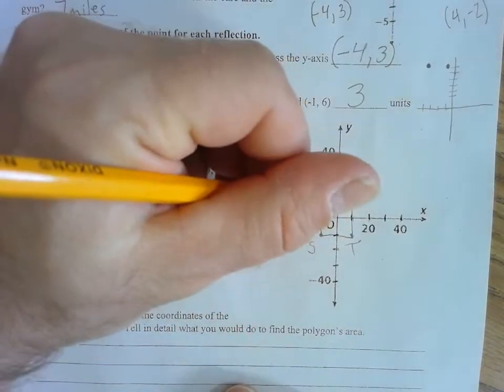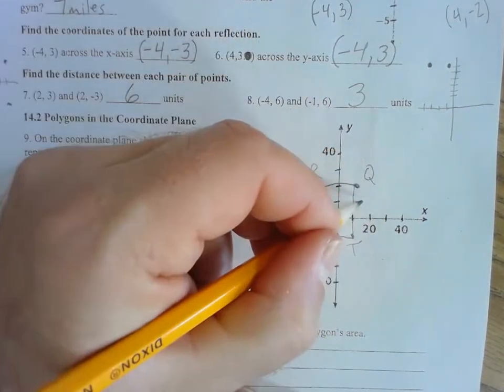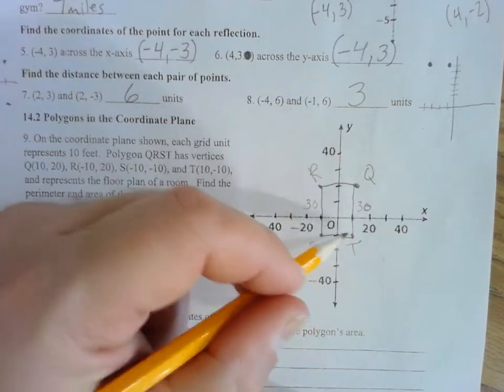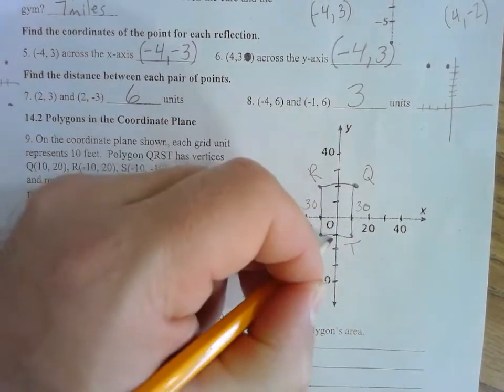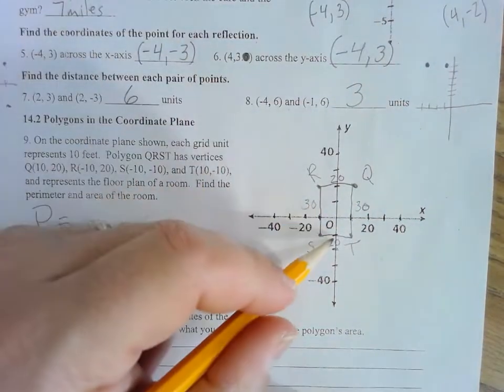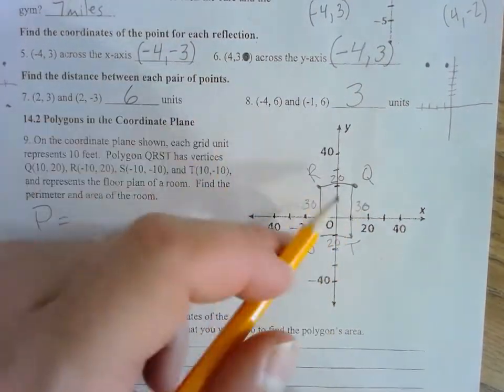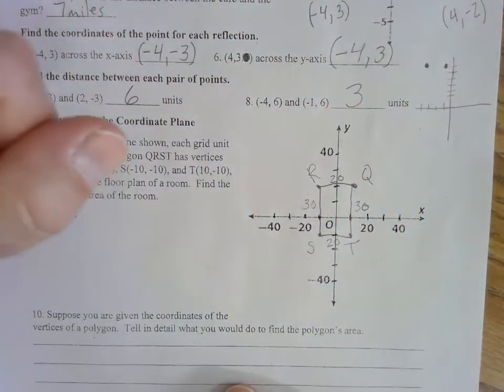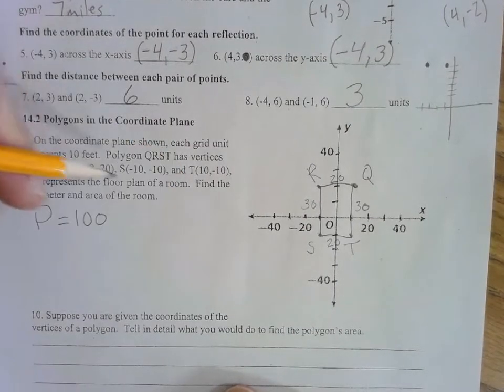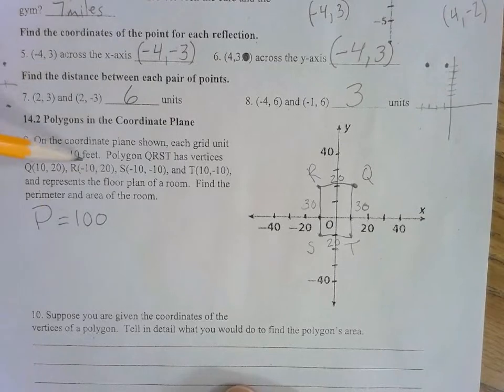So this side length is 30, this side length is 30, and this is 2 units, so that's 20 basically. So that's 20 and this is 20. So 20 and 20 is 40, 30 and 30 is 60, 60 plus 40 is equal to 100. So that's 100, and they're saying all these are feet.